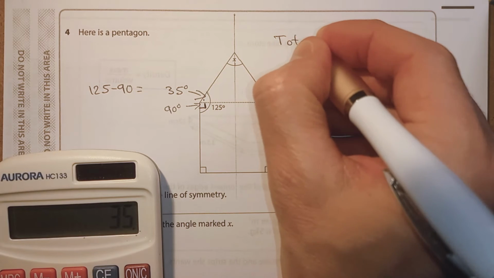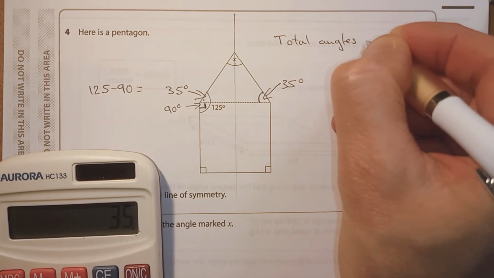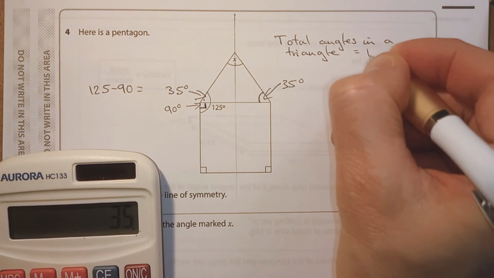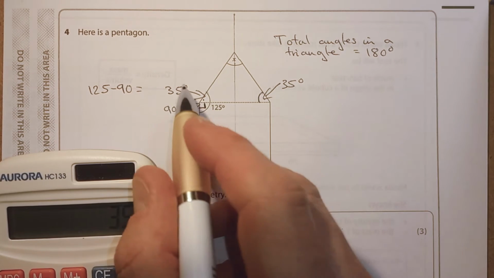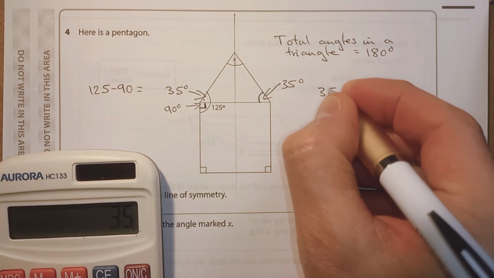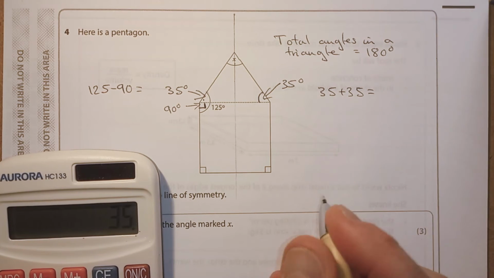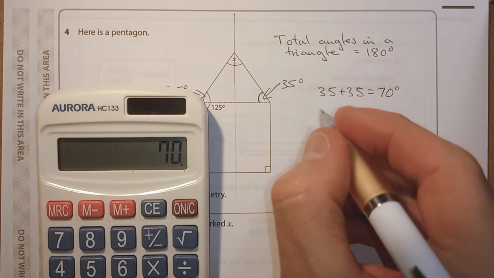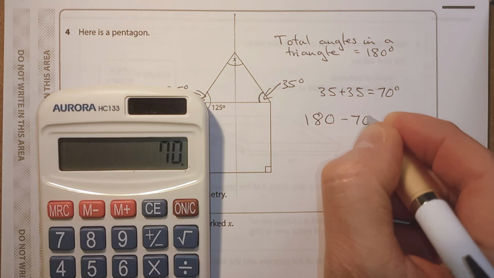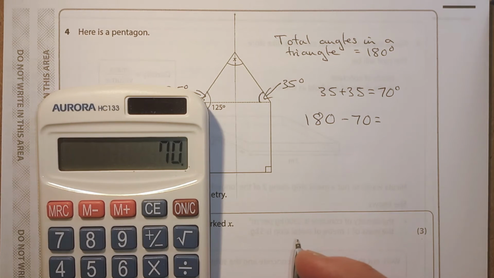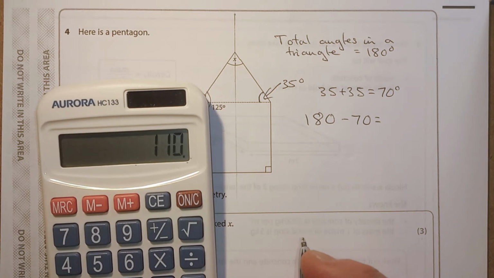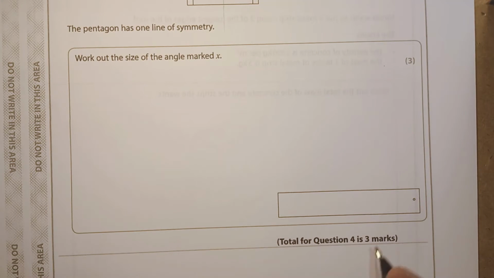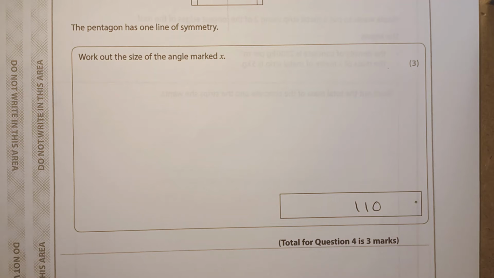So we've got one angle, we've got another angle, we're trying to find this one. Well, I know the total of the angles in a triangle is 180 degrees. Well, if we've got two of them that's 35, that's going to give me 70 degrees. So if we take that away from 180, whatever's left must be this value here, which is 110 degrees. And we can put that in the answer box down there.